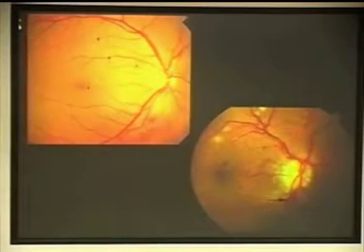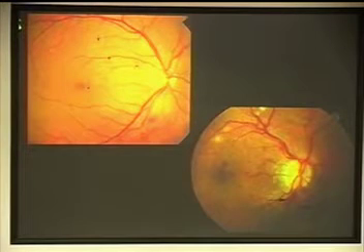Just more pictures. So if you see AV nicking in one of your patients, if they ask about AV nicking, it's hypertensive. If you see cotton wool spots, what is that? Inflammation of your nerves. Why? Because there's ischemia. Central retinal artery occlusion. All right, please make sure you review this high yield stuff. You're going to see this time and time again.